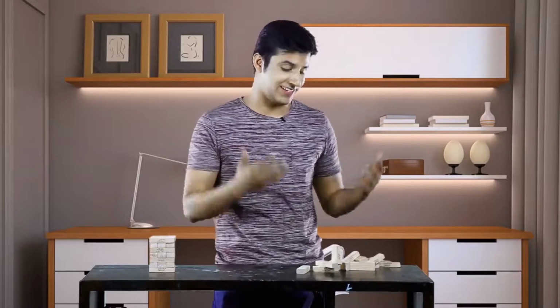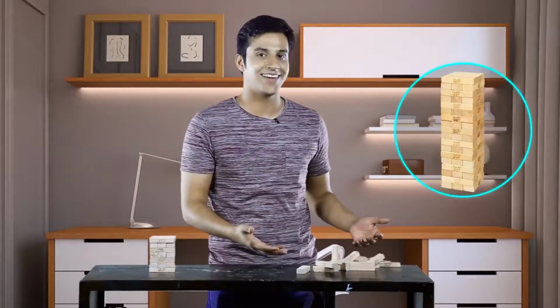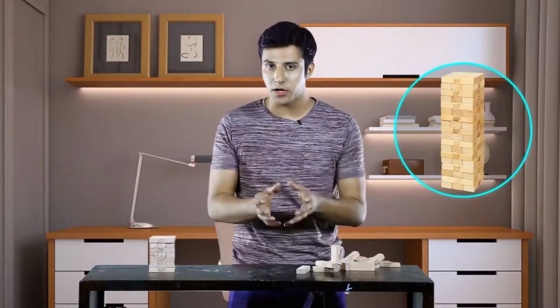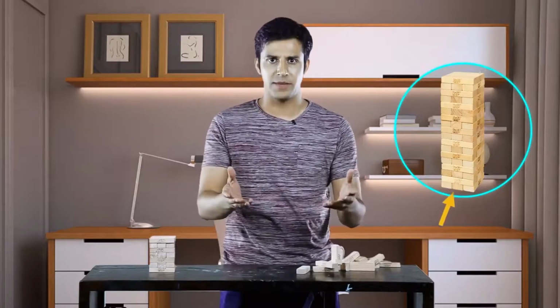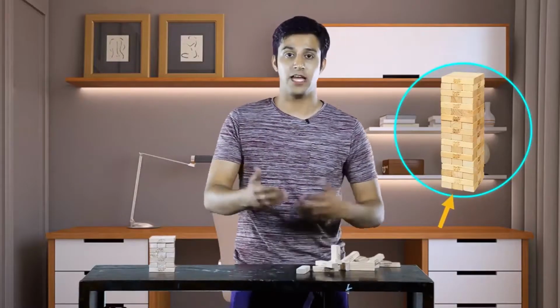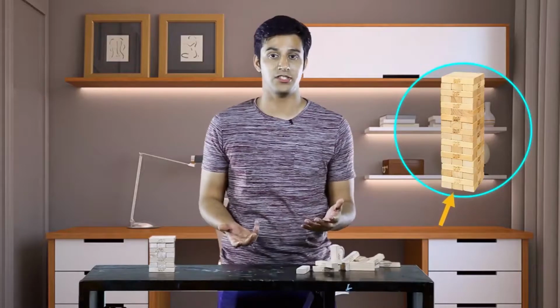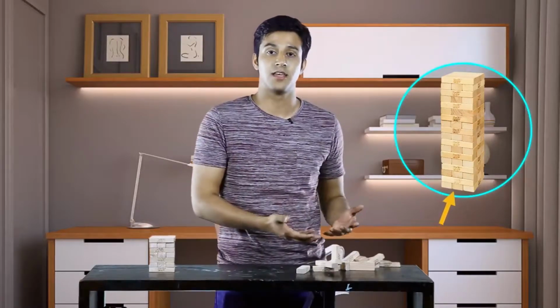Remember when we looked at all different parts of a forest? Just like these Jenga blocks, all the parts of a forest are connected to each other in what we call food chains. And just taking out one part of these chains can affect the entire forest. Look at this Jenga tower. What's the most important part of this tower? The base, right? Because without it, you wouldn't have any foundation over which to place the other blocks.